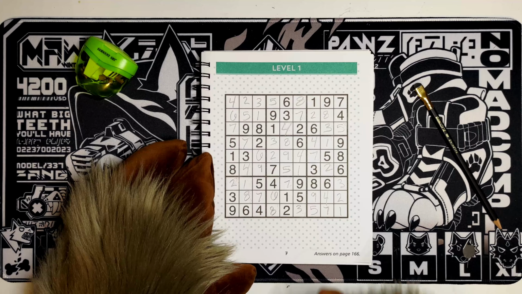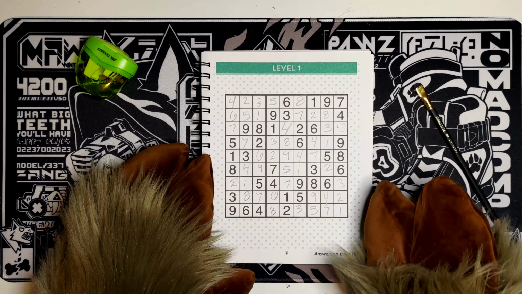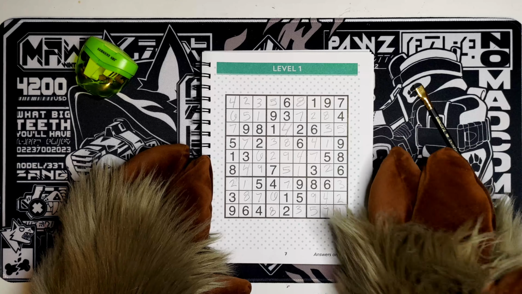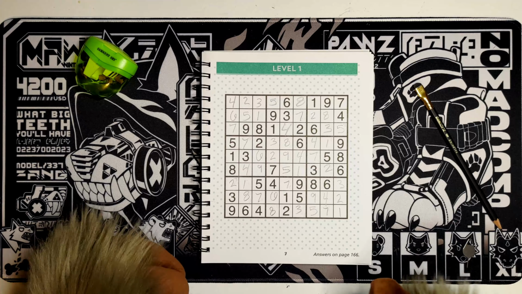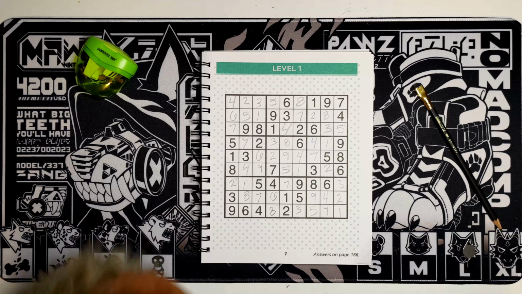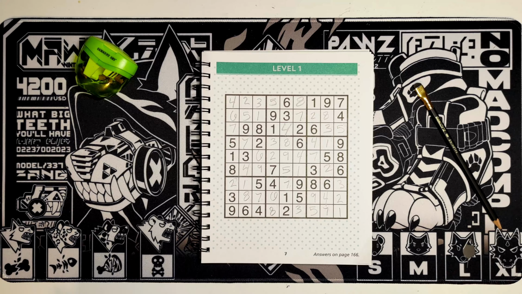You should be able to use what's given to you to deduce where all of the missing numbers go. And by doing that, we know that there's no instances of the same number in rows multiple times or in columns or in squares, just based on the way that we solved it. So yeah, I'm pretty satisfied with that. That was a nice light solve.